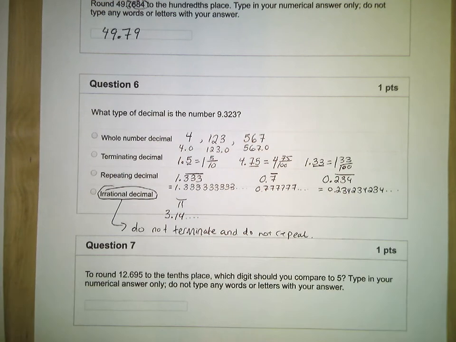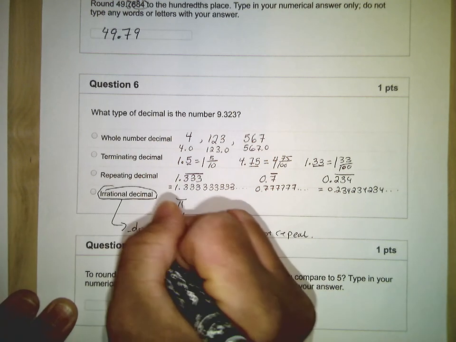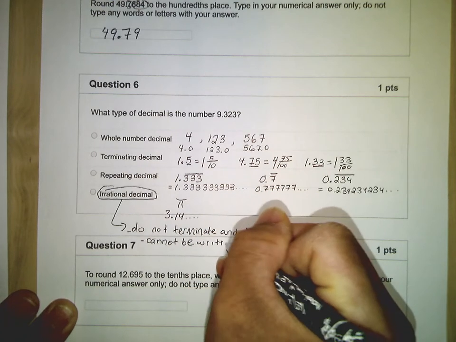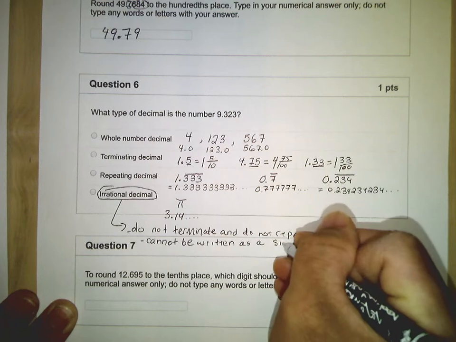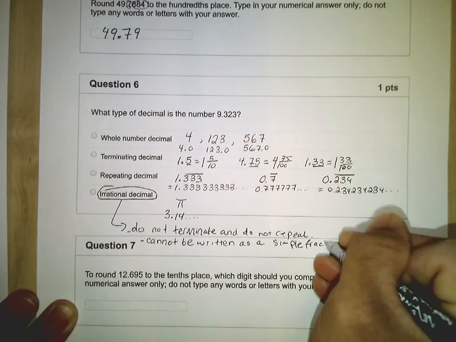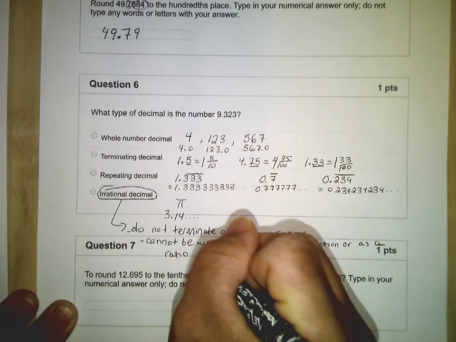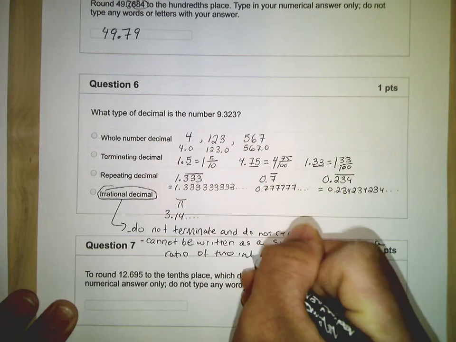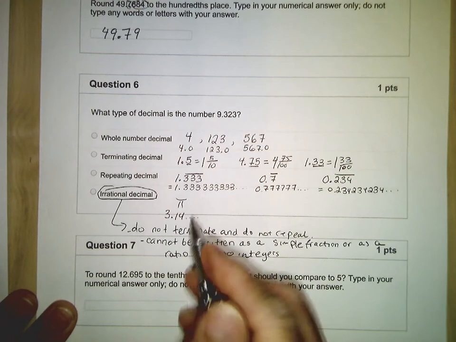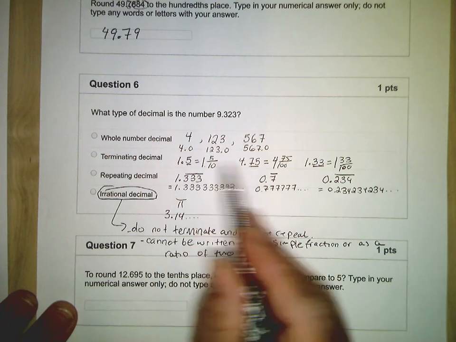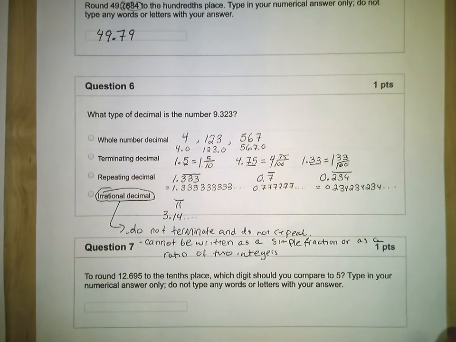All right, so try to remember that also. So in other words, another way that you can say this is they cannot be written as a simple fraction, right? Or as a ratio of two integers. And you can see all of these other ones up here could be written as a ratio of some sort of integer. So just keep that in mind also.